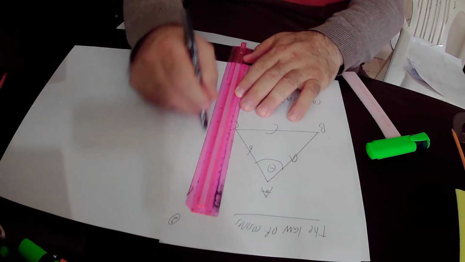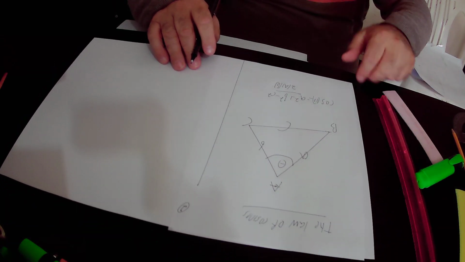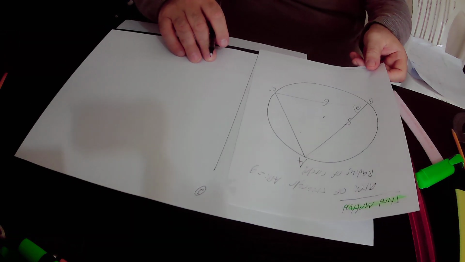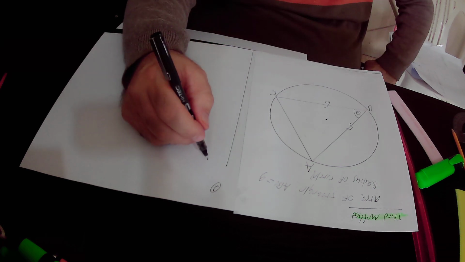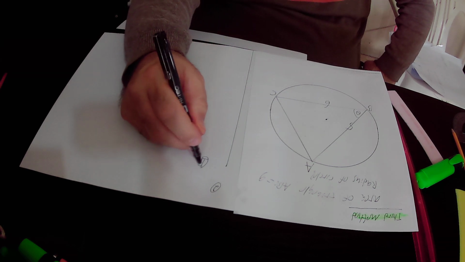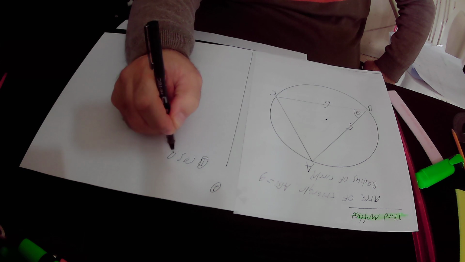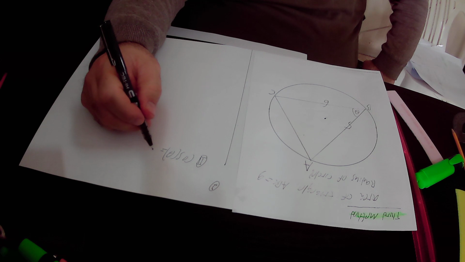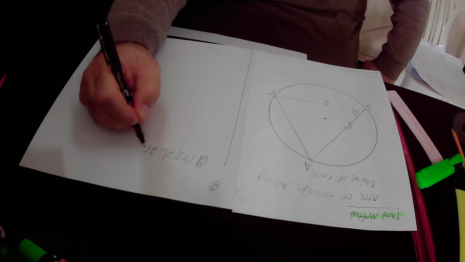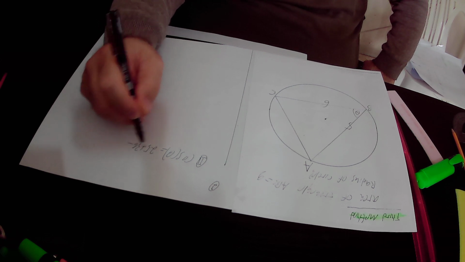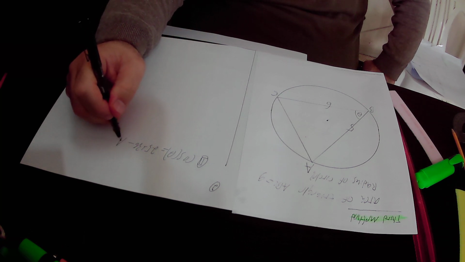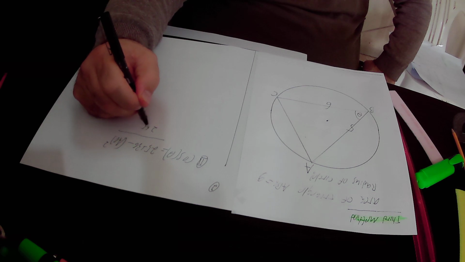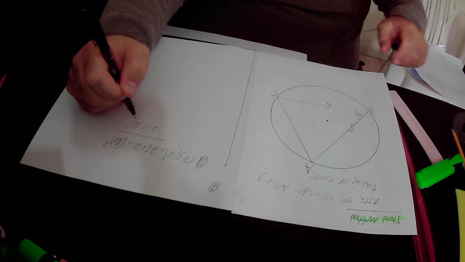We'll implement the law of cosines in our triangle ABC. In our triangle ABC, the implementation of the law of cosines means that cosine theta will be equal to 5 squared, that is 25, plus 6 squared, that is 36, minus AC squared over 2 times 5 times 6.